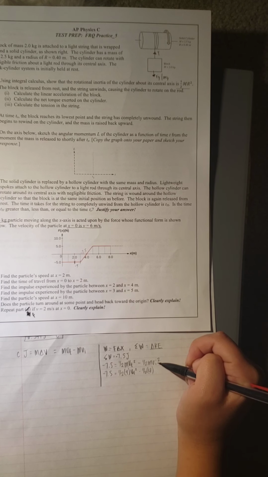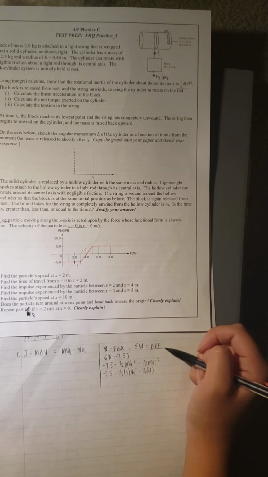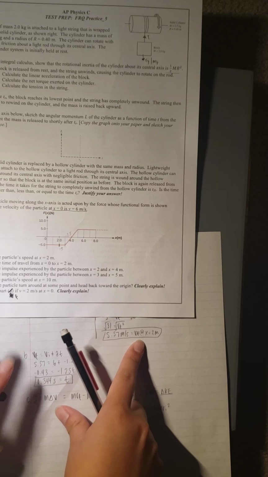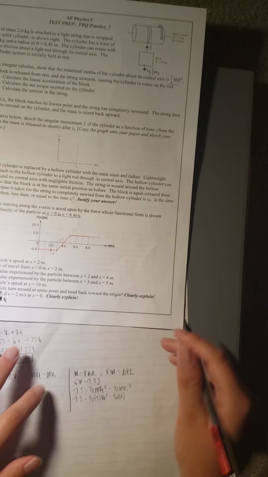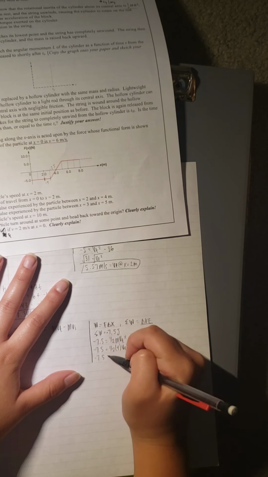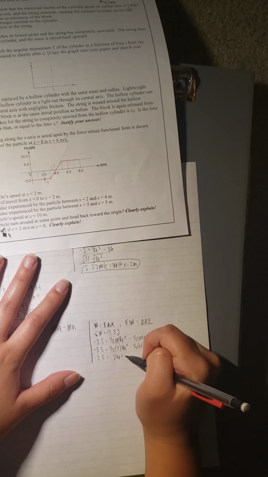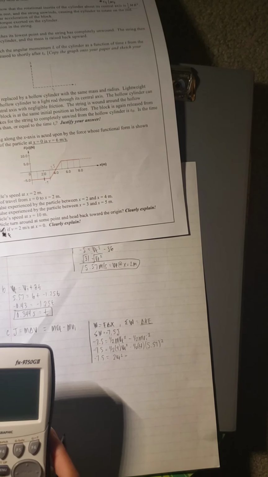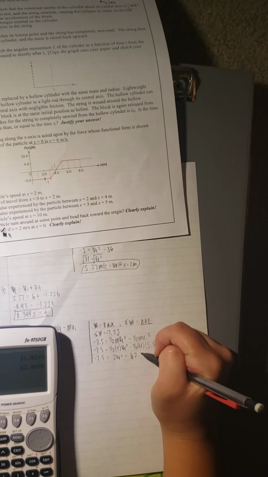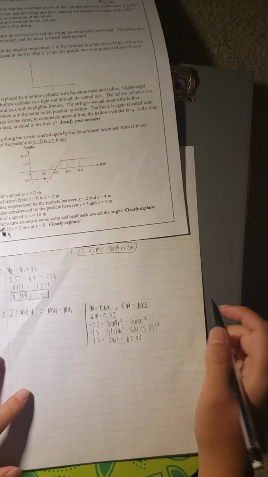Now VI: it wants the impulse from 2 to 4, and remember, we already found the speed at 2, so we can just plug that in and go ahead and solve. Now just isolate for VF.